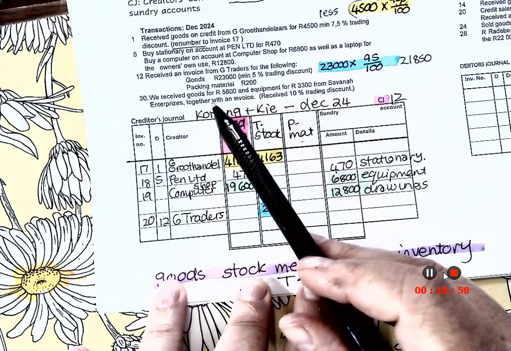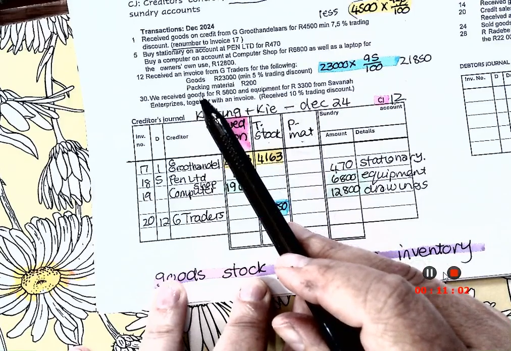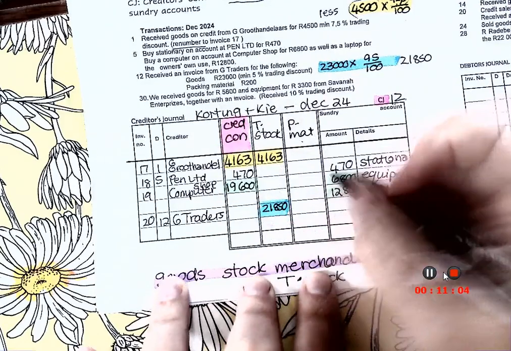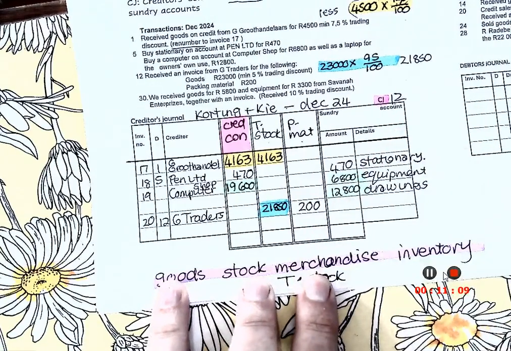Now I didn't only buy goods. Can you now see they say packing material? So I put in packing material 200. Now, can you see what is the total I owe to this trader?